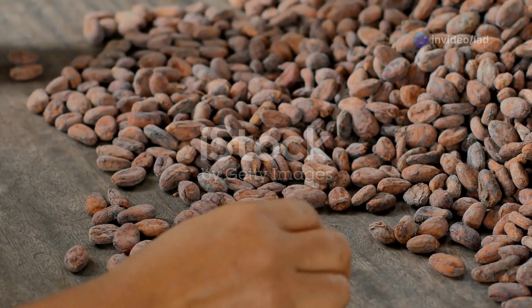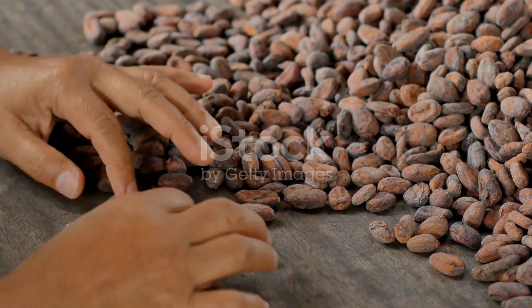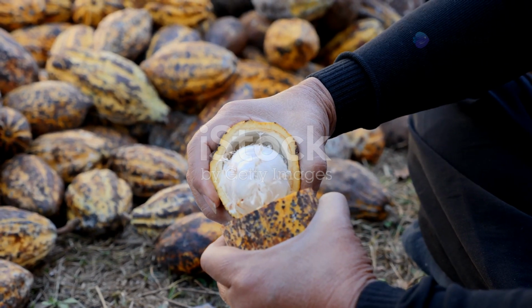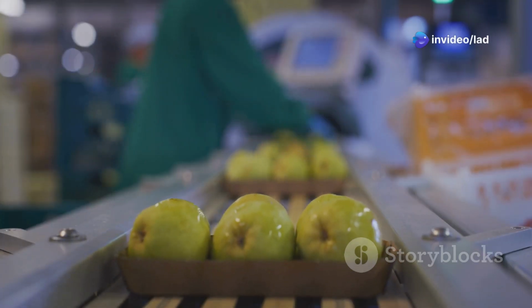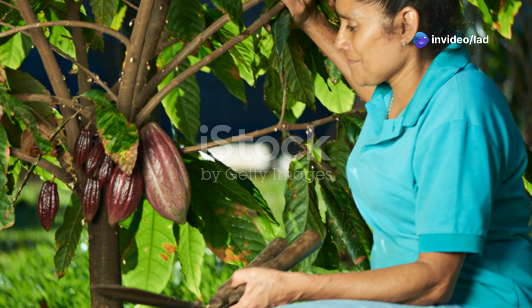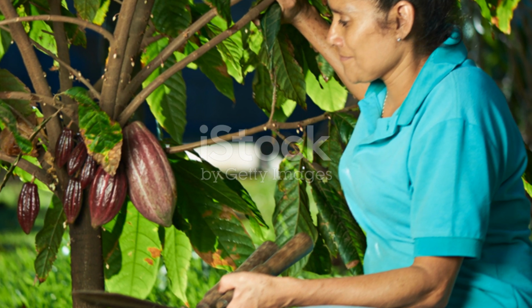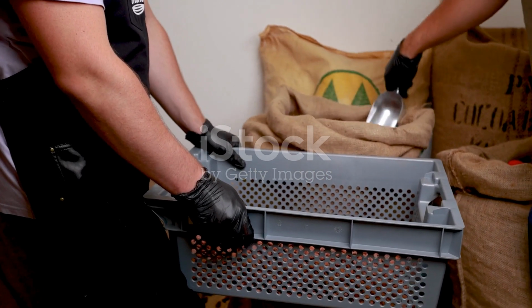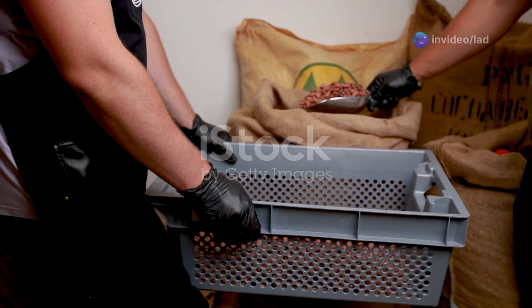By providing farmers with the knowledge and tools to identify different cocoa varieties, implement proper harvesting and post-harvesting techniques, and understand the importance of preventing cross-contamination, the country can improve the quality of its cocoa and enhance its reputation in the global market. Promoting quality control measures throughout the supply chain, from farm to exporter, is equally important.